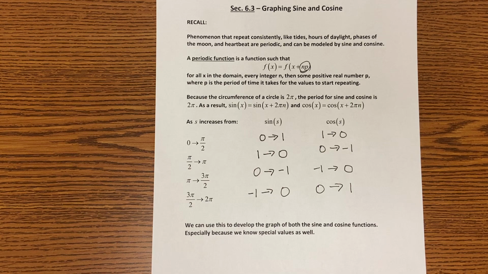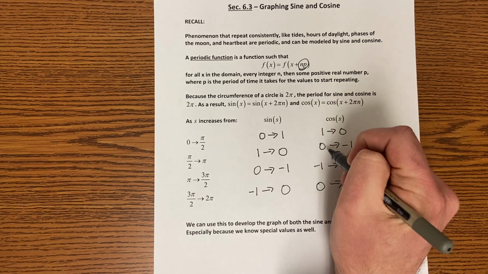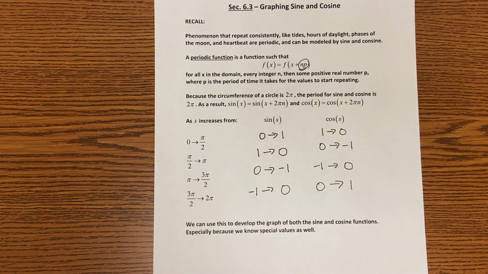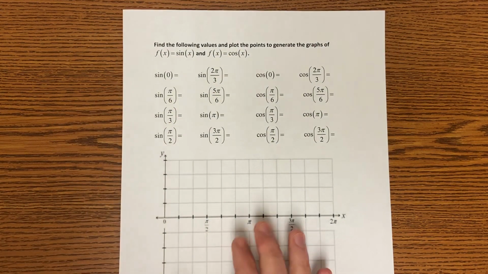Now, if you look at these patterns, everything from cosine to sine is really just shifted. They have the same patterns, just how they hit them is a little bit different, like the ordering of how they hit things. So this will be important to note moving forward when we look at their shapes. So on the next page, we're going to graph them and look at some values just to make sure.